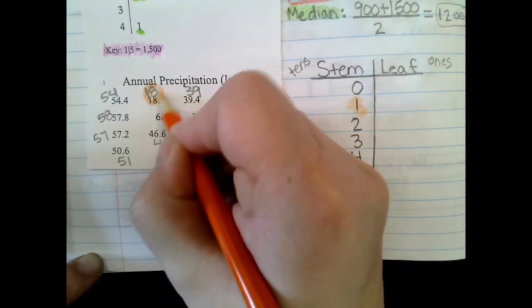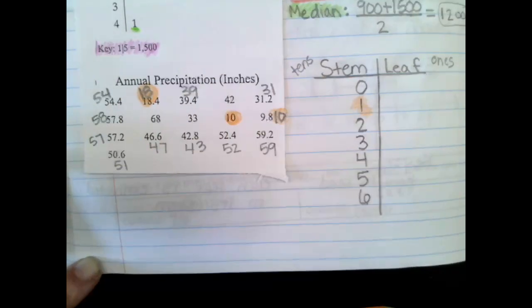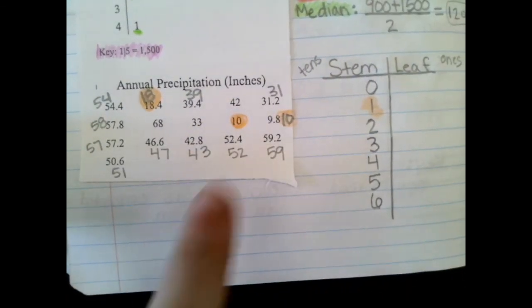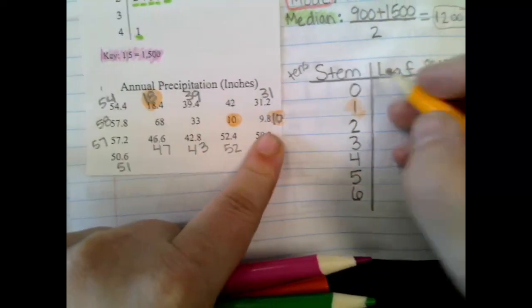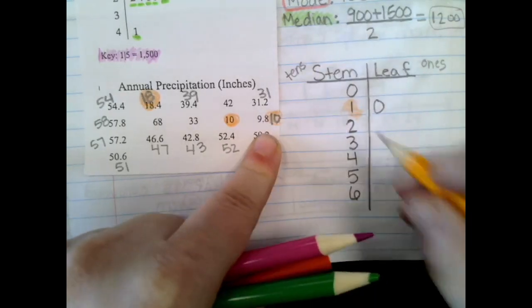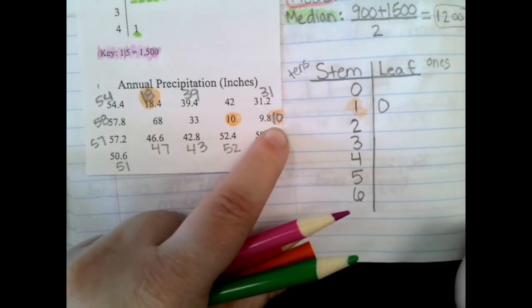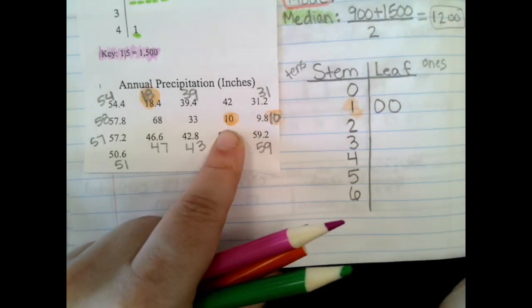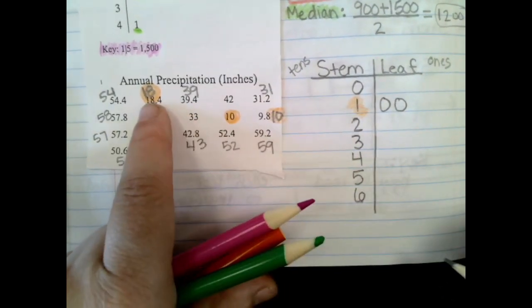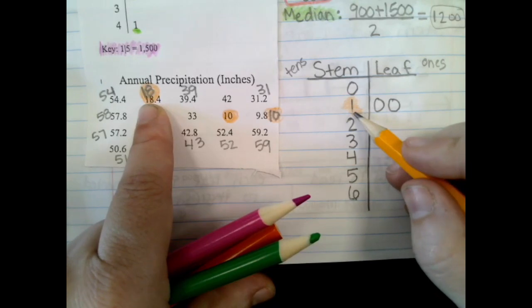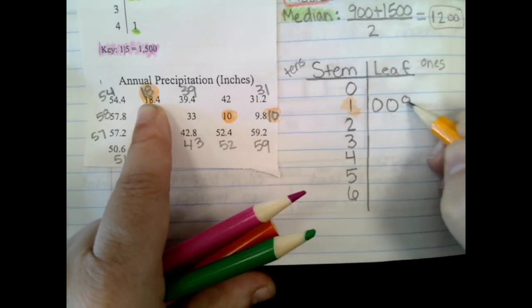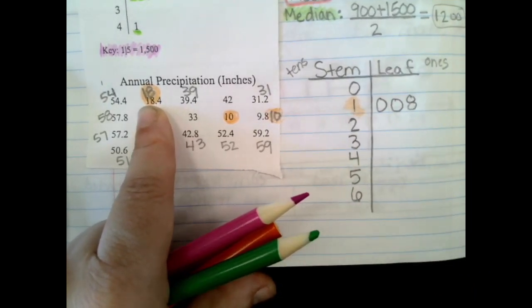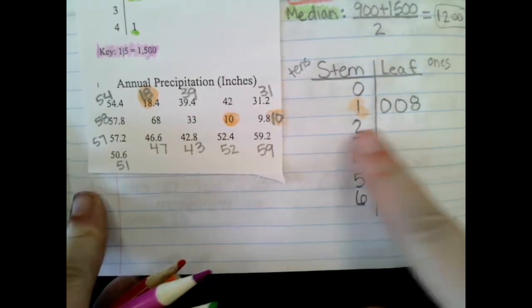18. So as I list this, we always want to go least to greatest. So my smallest is 10, so I'm going to do a 0. That represents 10. I'm just picking the second number. I have another 10, so I'm going to do another 0. And then I have an 18. The 1 is there for the 18, and I'm just separating it so the 8 is off to the side here. So I have 3 numbers that come with a 1.